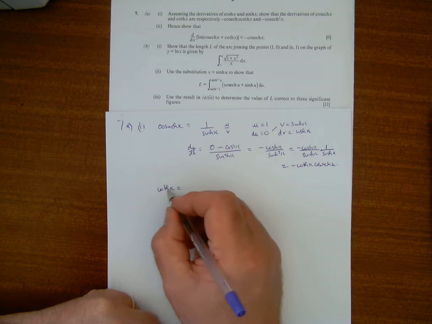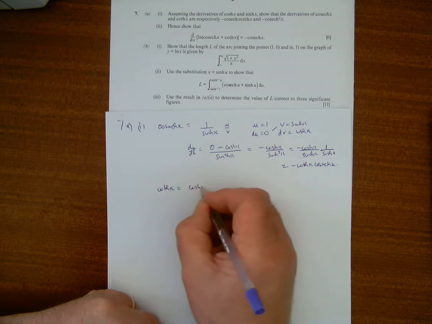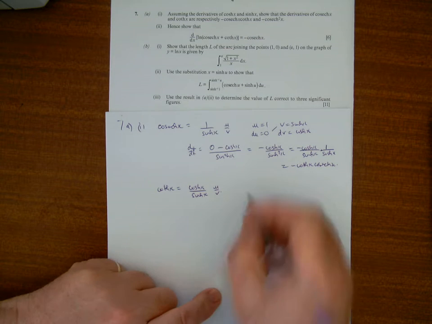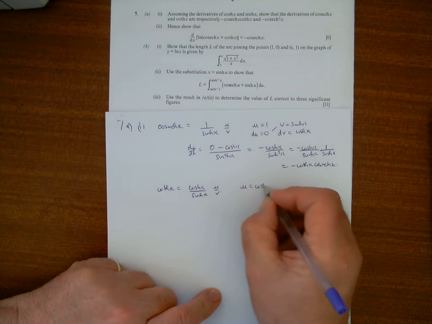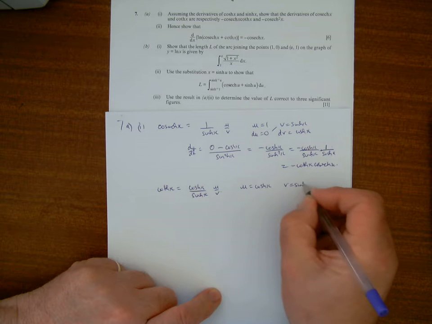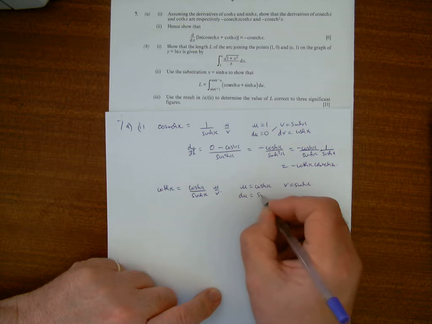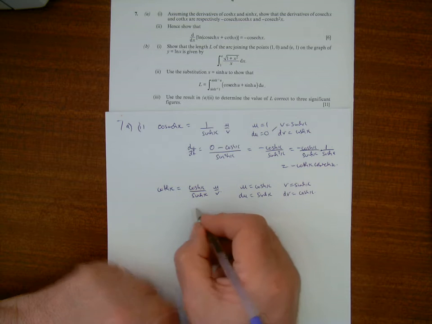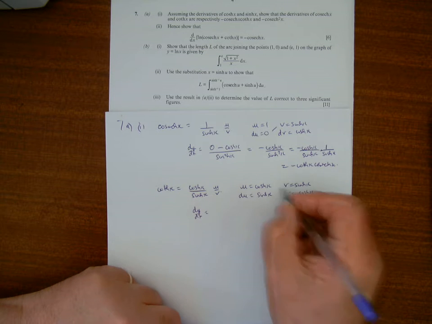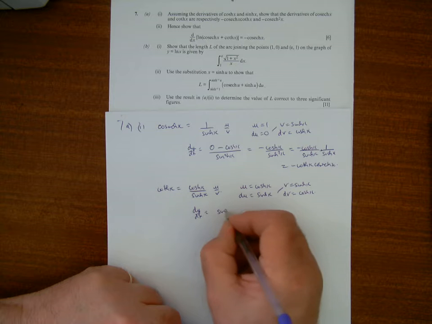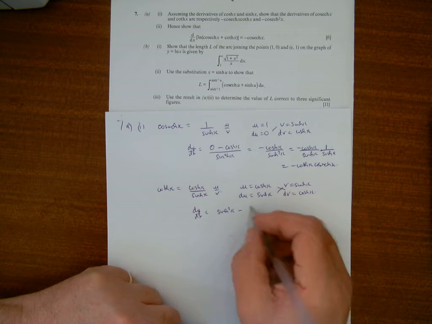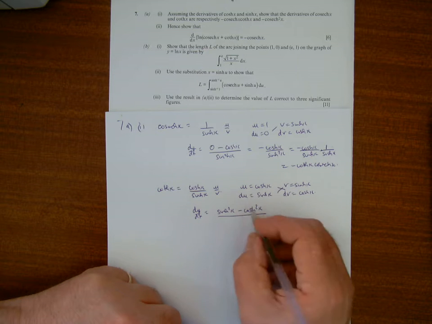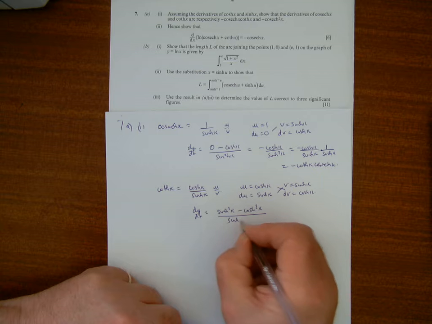Coth is 1 over tanh, which is cosh x over sinh x. So that's u over v. So u is cosh x, v is sinh x, du is sinh x, dv is cosh x. So dy by dx is v du, so that's sinh squared x, minus u dv, which is cosh squared x, all over v squared, which is sinh squared x.